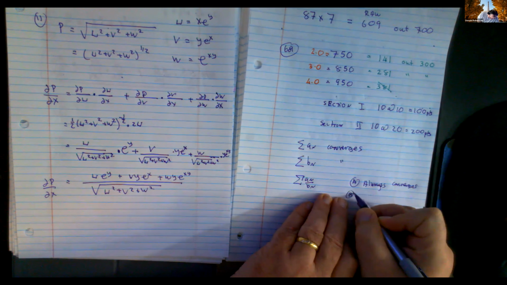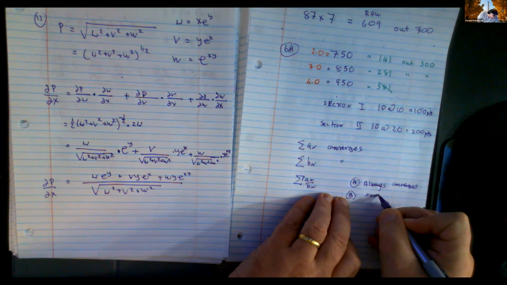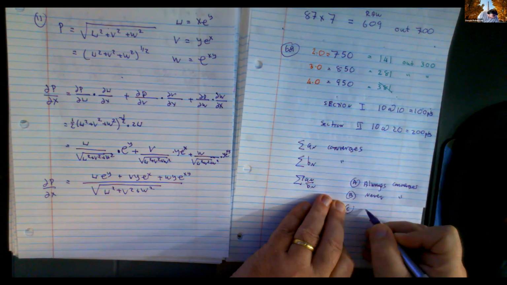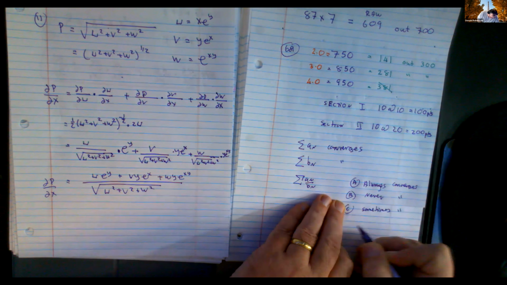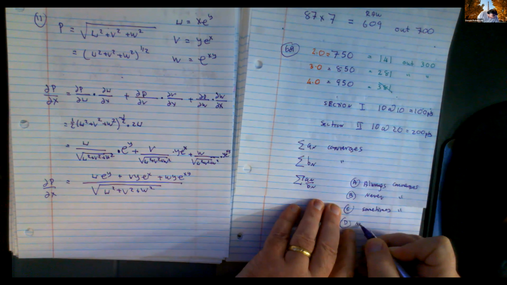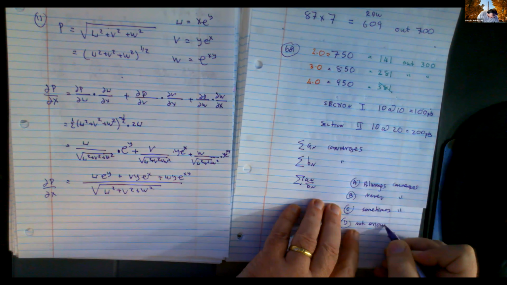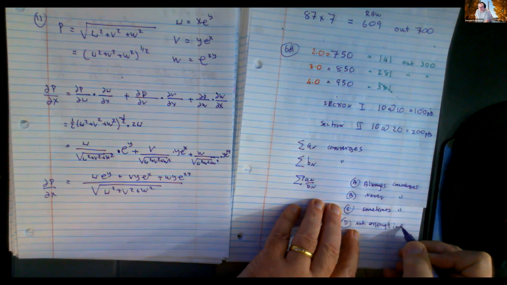B, it never converges. C, it sometimes converges. Or D, there's not enough information. Which is the right answer?